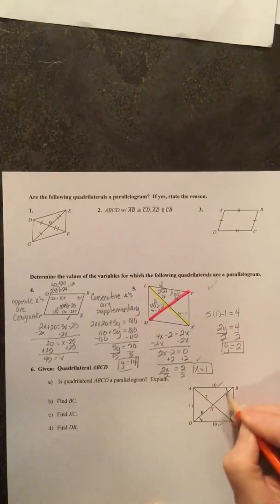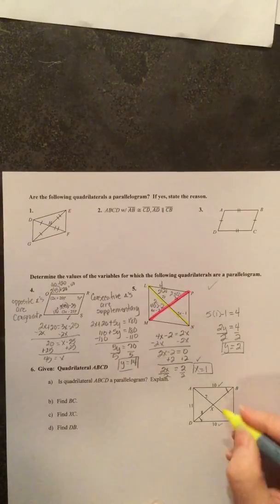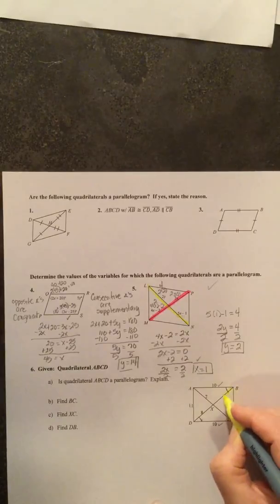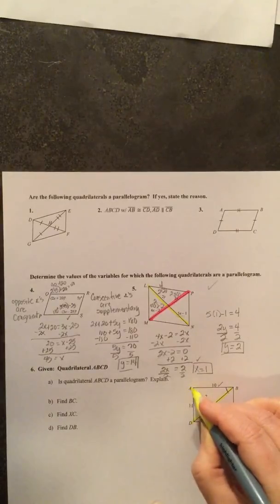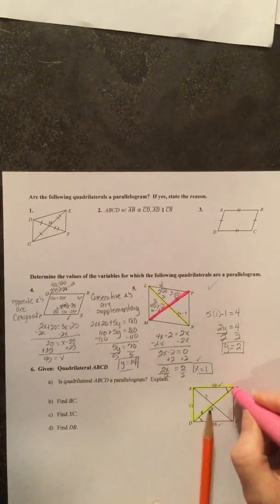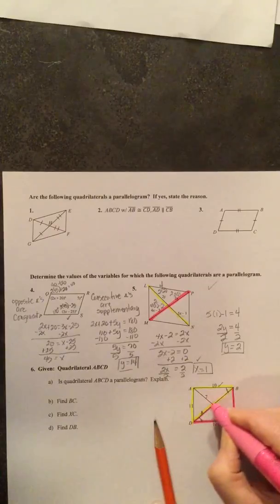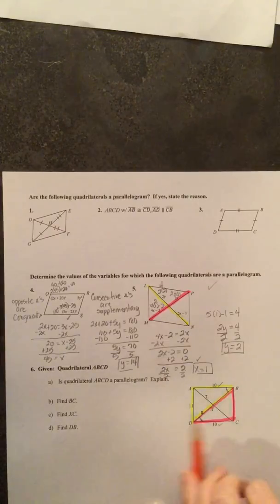They're on opposites, which makes me think of alternate interior angles. Well, let's see if I have some triangles that'll back that up. So let me outline this triangle and this triangle. And let's see what we've got.